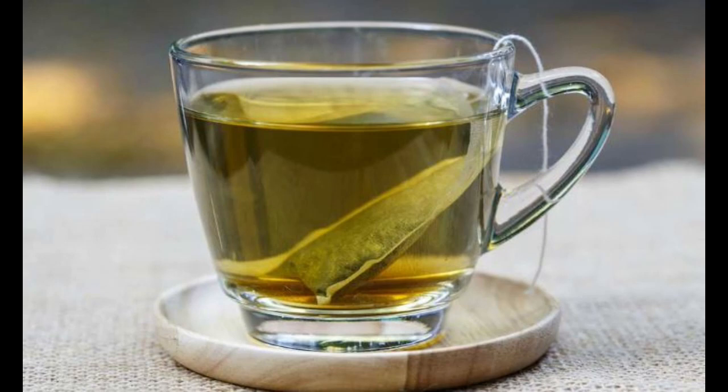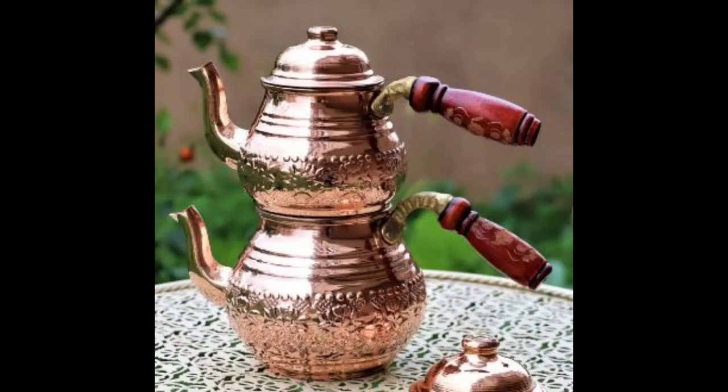Once the water boils, it will ascend to the upper compartment, where the tea is brewed. Placing tea in the upper compartment of the çaydanlık, add a few tablespoons of black tea to the upper compartment of the çaydanlık, adjusting the quantity based on the size of the çaydanlık. Typically, 1 teaspoon of tea per glass of water is a suitable ratio.